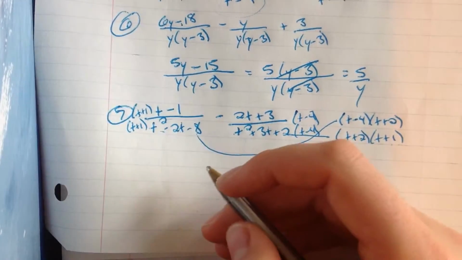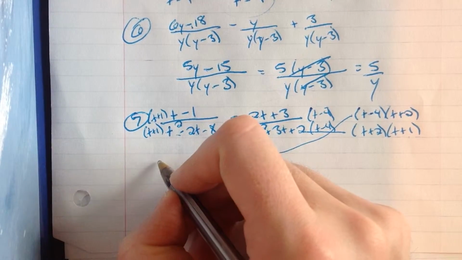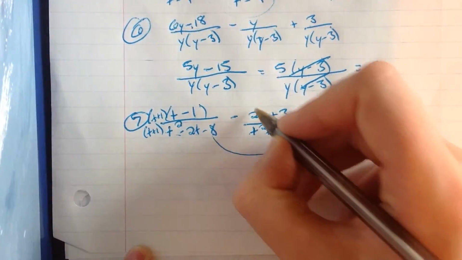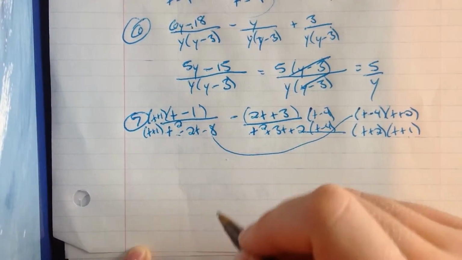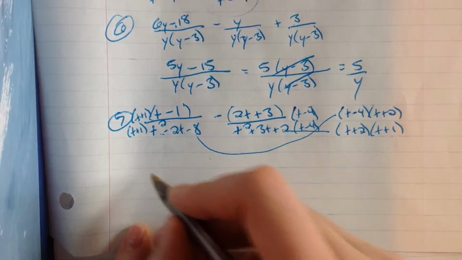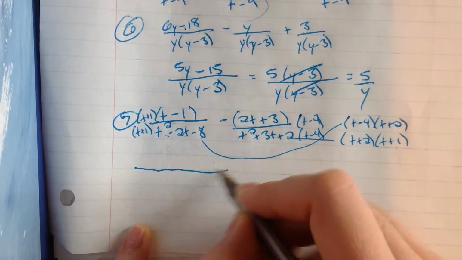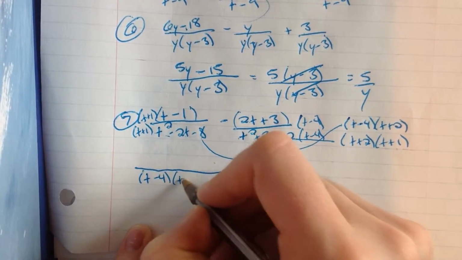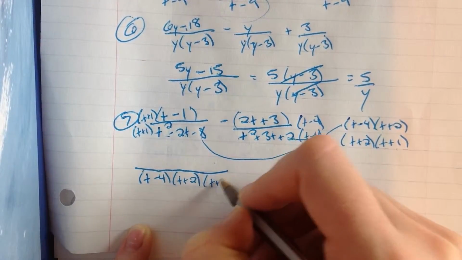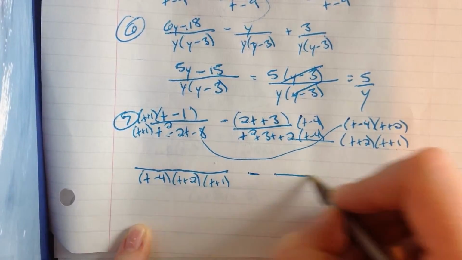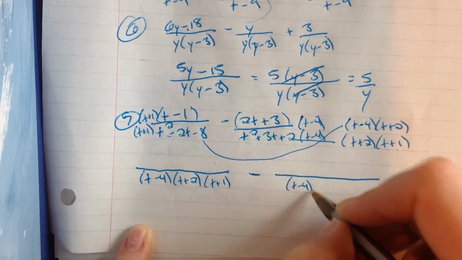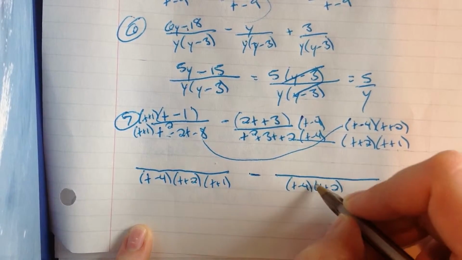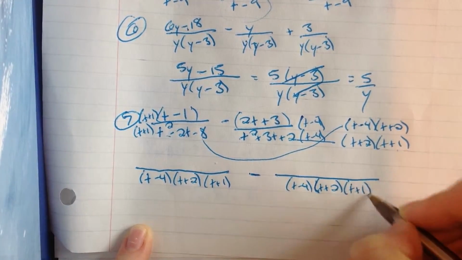So I'm going to rewrite, putting these in parentheses, our new denominator with the factored form is t minus 4, t plus 2, t plus 1.